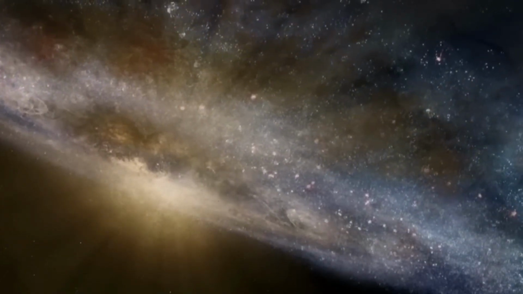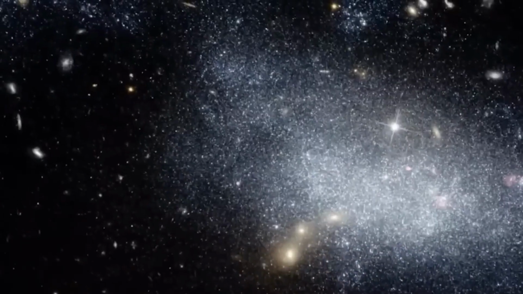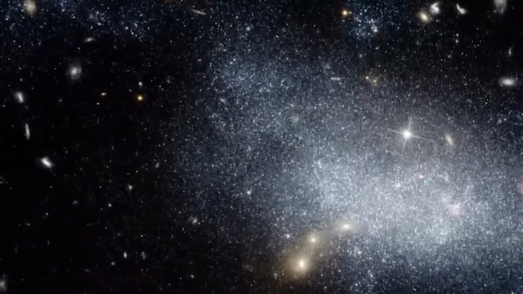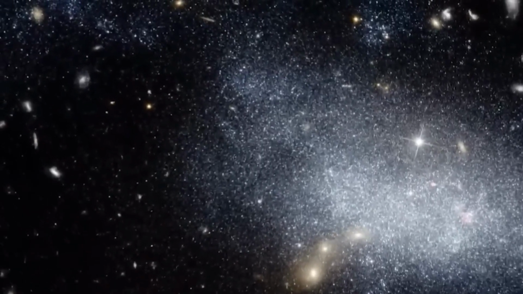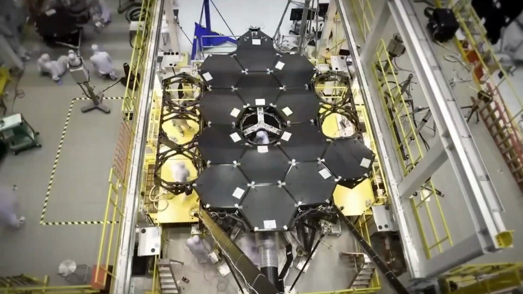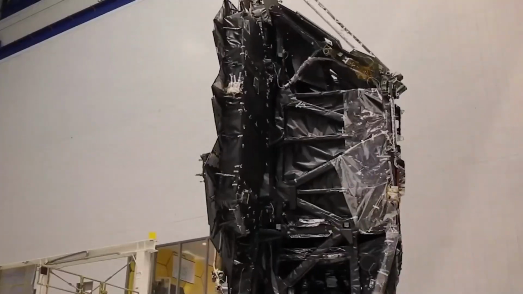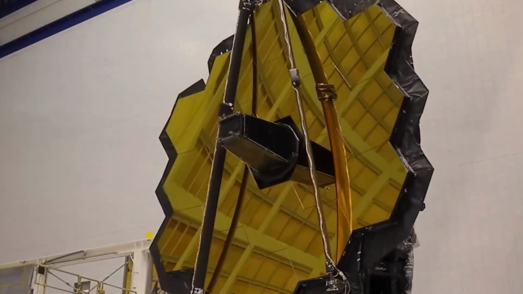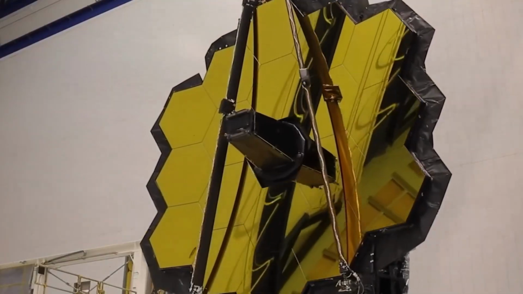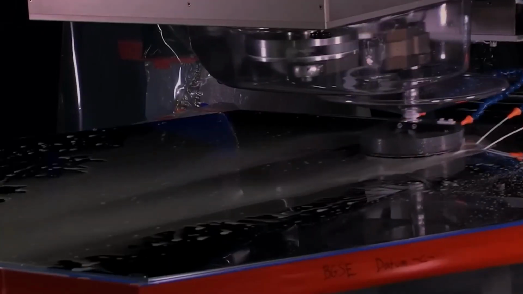The JWST is the largest and most powerful space telescope ever built. It is an infrared telescope, meaning it is designed to detect light in the infrared part of the electromagnetic spectrum. The main mirror of the JWST is 6.5 meters in diameter, 3 times the size of the Hubble Space Telescope, HST. This means JWST collects 4 times more light than Hubble, allowing it to see objects far, far away.